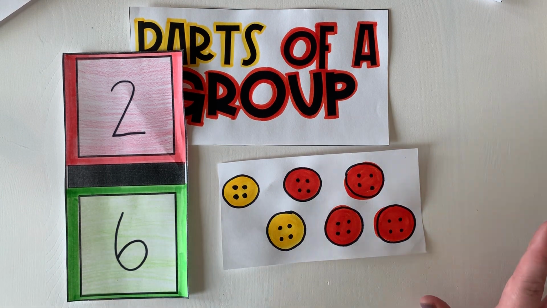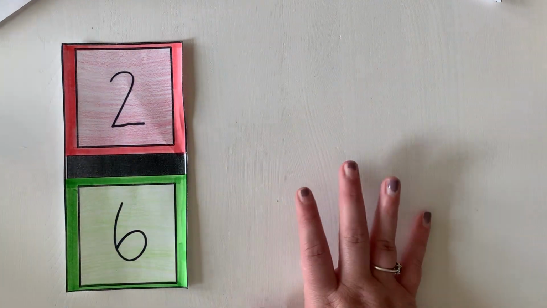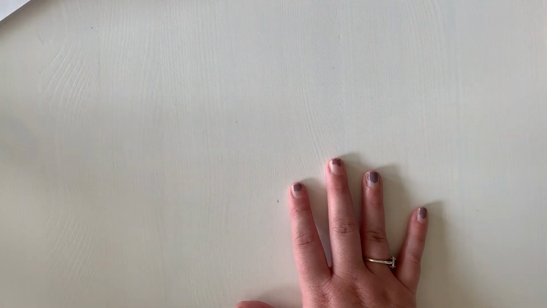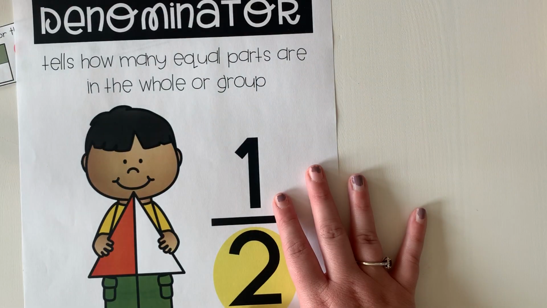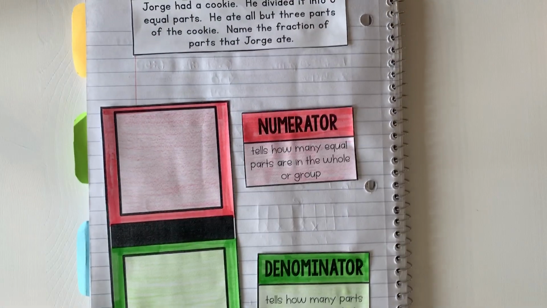Okay? Those are all of the parts and all the different ways that we're going to talk about how to use a numerator and a denominator for today. Now, we're going to move on to the notebook pages. So you need to get your math notebook out, and you should have had a page that had all these pieces on it.